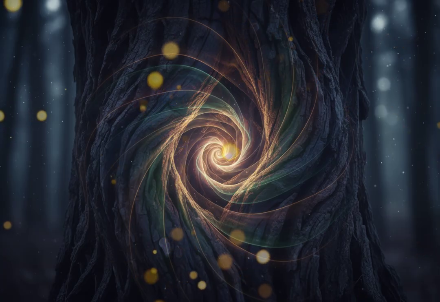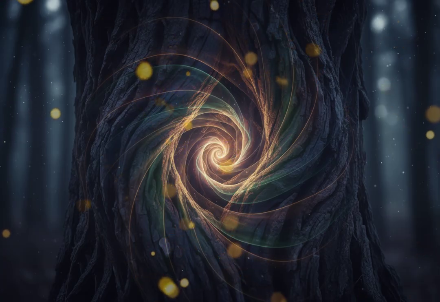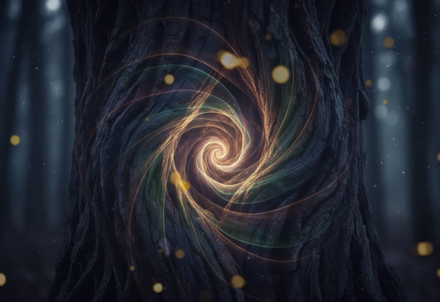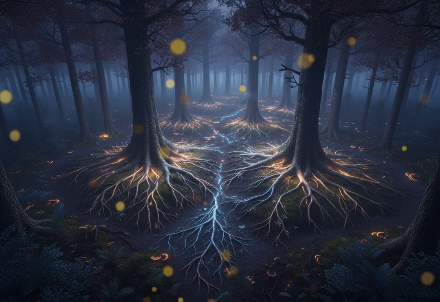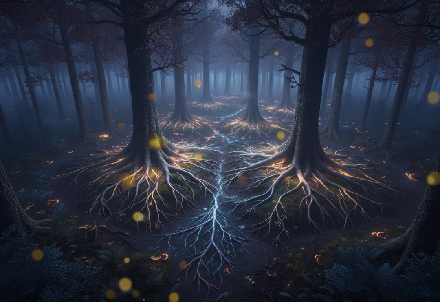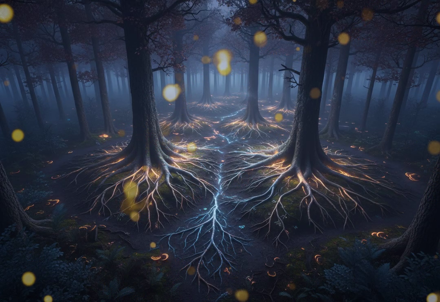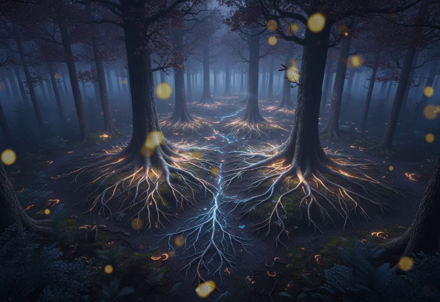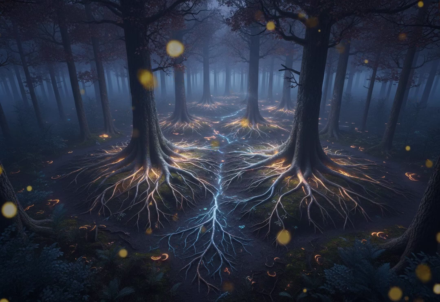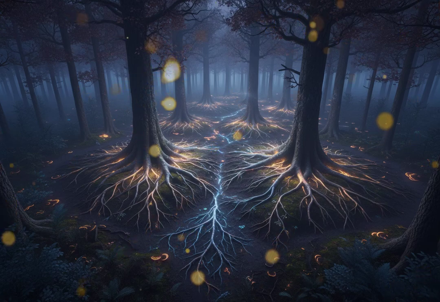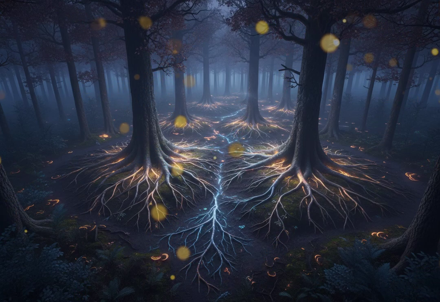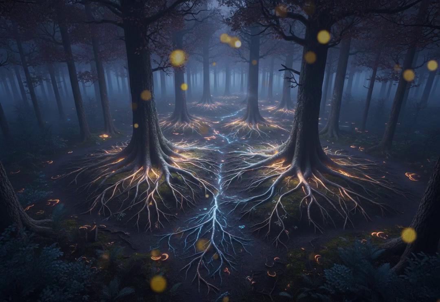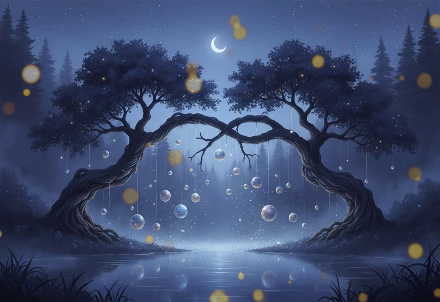Yet, this cooperation does not come without a cost, as competition remains a constant presence in the forest. Trees must vie for access to sunlight, and the tallest among them often dominate. This competition can lead to remarkable adaptations, as some trees grow taller and broader to capture more light, while others develop deeper root systems to access water from the soil. The struggle for existence drives innovation, shaping the diverse forms we see in the forest today.